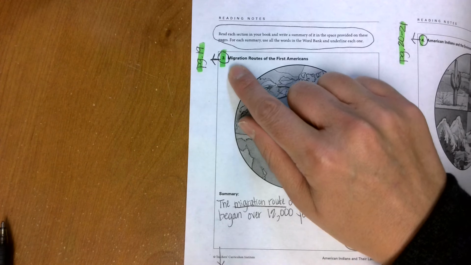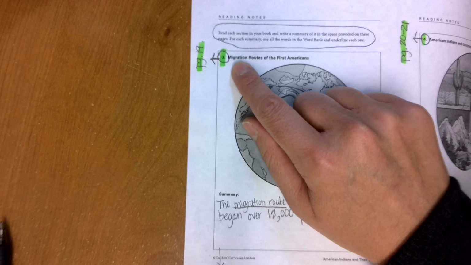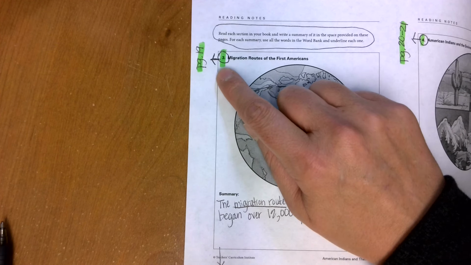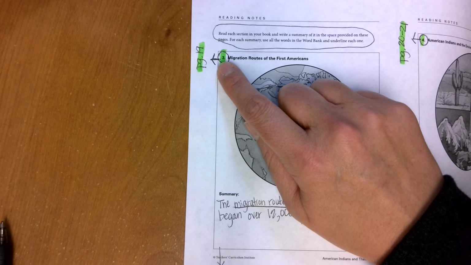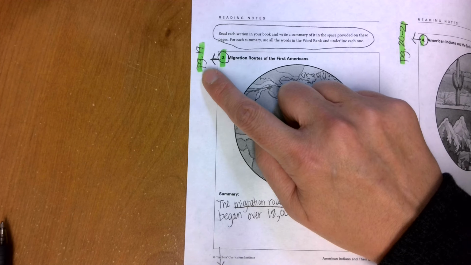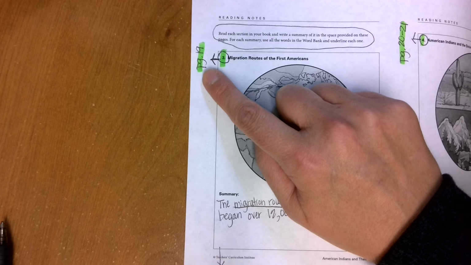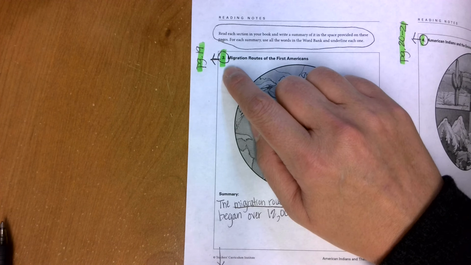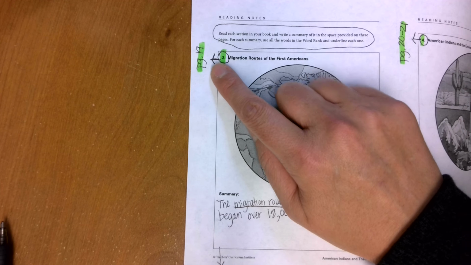So go ahead and I want you to circle the number 3 beside migration routes of the first Americans. Circle that number 3, and then I want you to draw an arrow and write page 19. Circle number 3 and draw an arrow that says page 19.